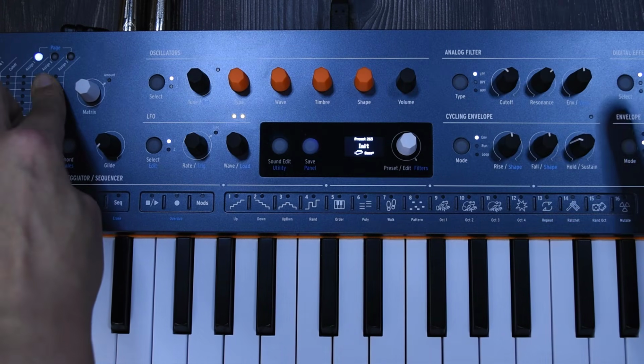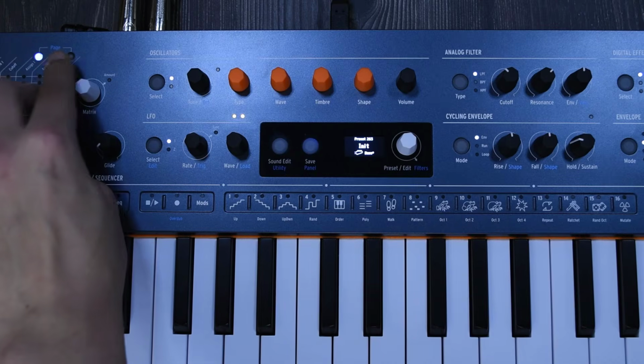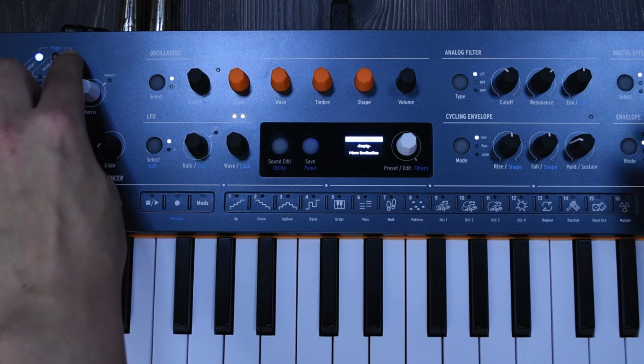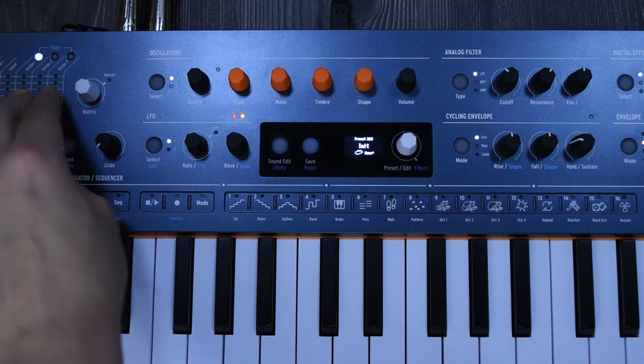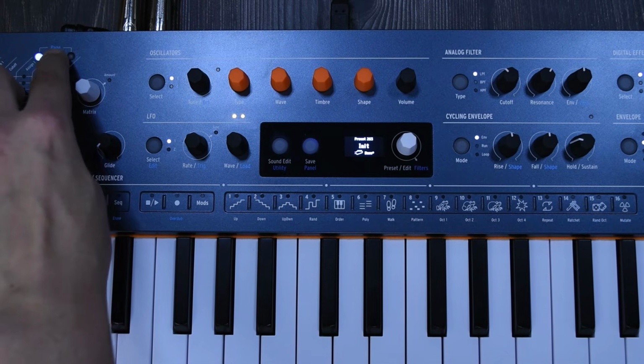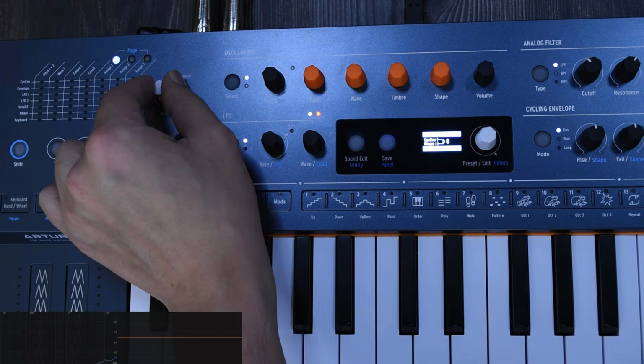If I go to assign number 2, it's empty. But if I press and hold and I move the shape, now the destination is the shape of the 1. If I go to assign number 3 and move something else, I don't know, resonance, just to do something else, now assign 1 is the cutoff, the 2 is the shape of 1, and then we have the resonance. And now everything else just works pretty much the same.